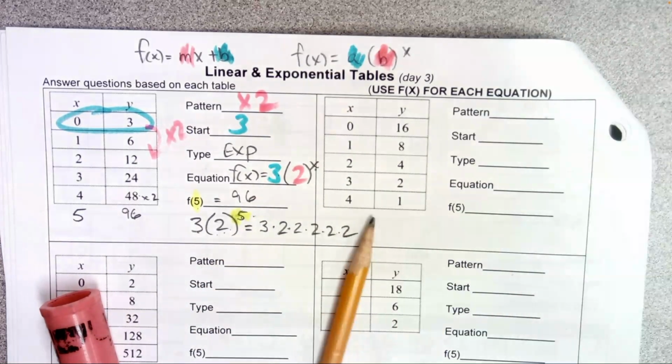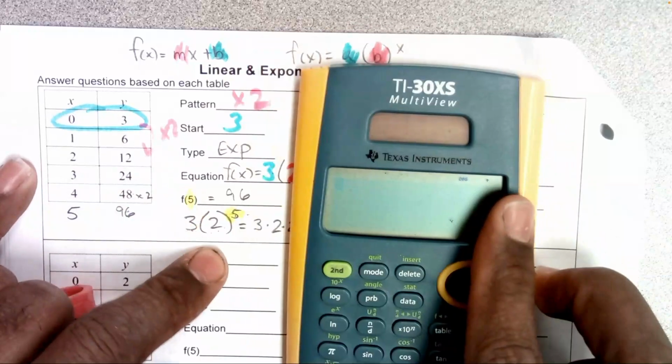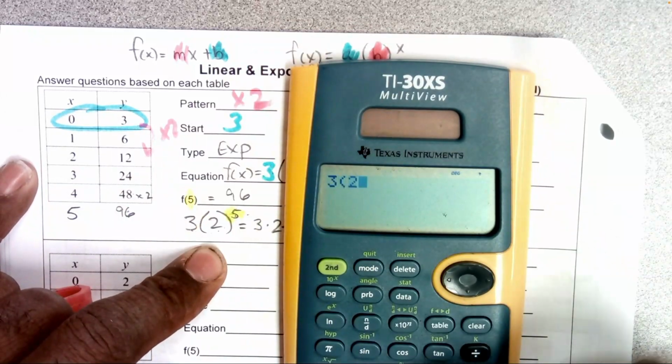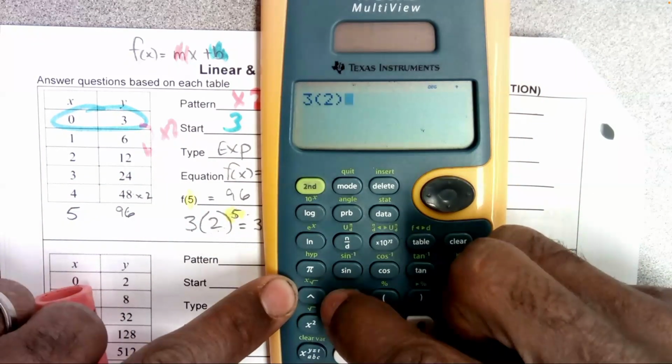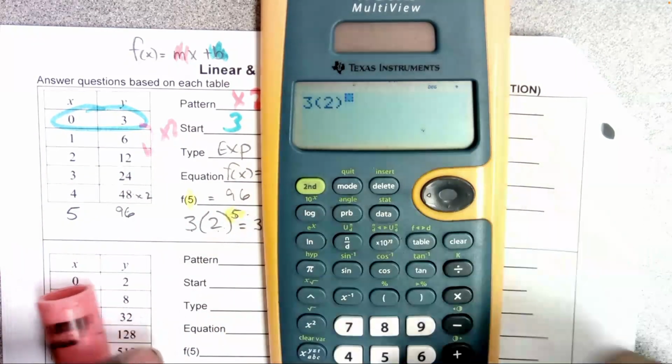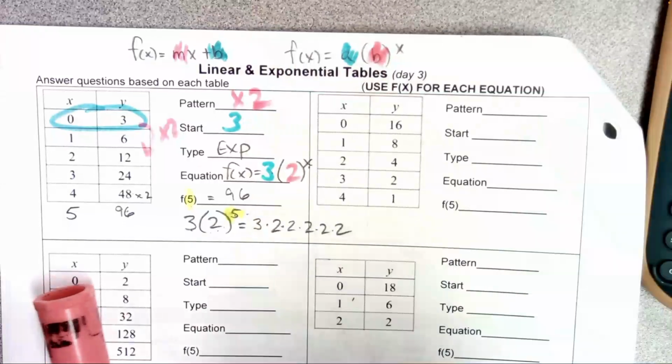Now the way you can set this up is to use the calculator. So I'm just going to set this up, 3, parentheses, 2. And then for the exponent, hit this button right here, that little caret or arrow button, and now you can do the 5. And there you go. You get 96.